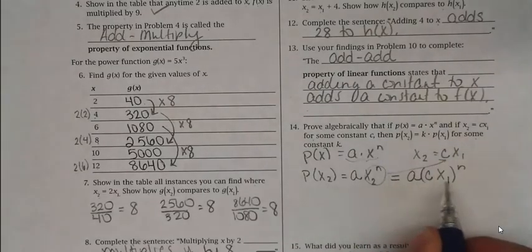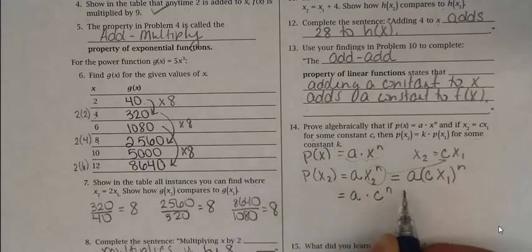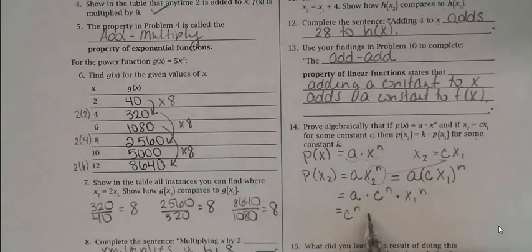Okay, so I'm going to rewrite this a little bit. So I can actually say this is really a times c to the n times x1 to the n. And then just rearranging it a little bit, I'm going to pull the c to the n out here, times a times x sub 1 to the n. Now notice, a times x sub 1 to the n, or a times any x to the n, is basically p of x. So what I've ended up with here is c to the n times p of x1.